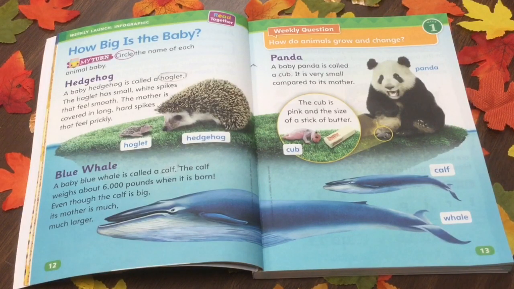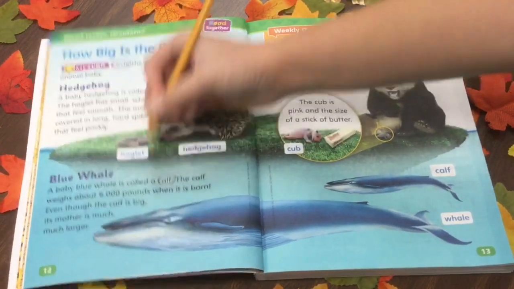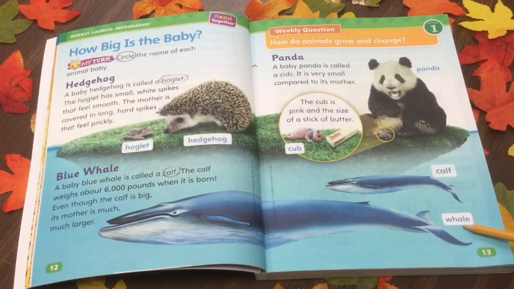Circle the name of the baby animal. A baby blue whale is called a calf. I can also see that my picture is labeled calf, whale, so the calf is the baby. Let's go on to panda. A baby panda is called a cub. It is very small compared to its mother. The cub is pink and the size of a stick of butter.